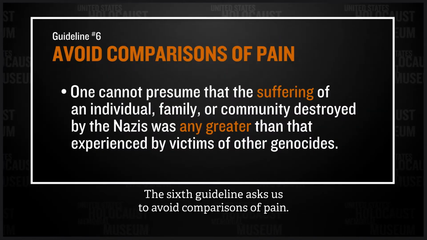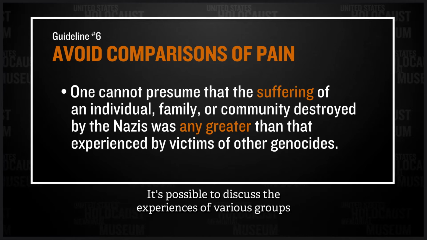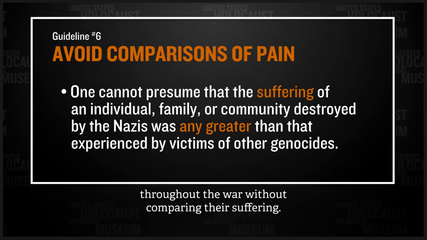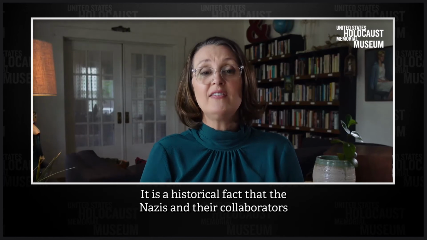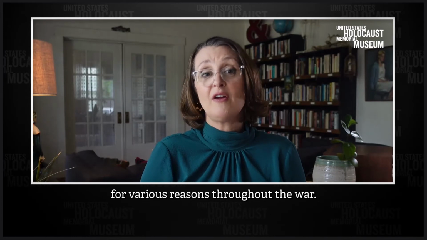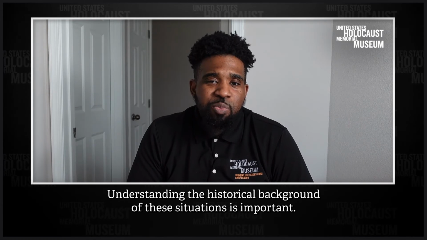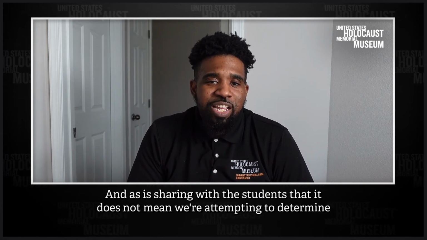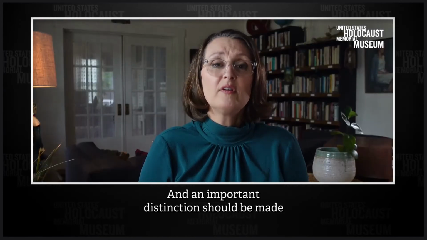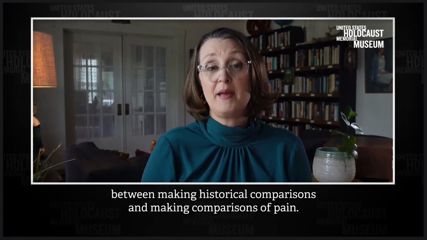The sixth guideline asks us to avoid comparisons of pain. That's right. It's possible to discuss the experiences of various groups throughout the war without comparing their suffering. It is a historical fact that the Nazis and their collaborators in countries all over Europe targeted different groups for various reasons throughout the war. Understanding the historical background of these situations is important. And so is sharing with the students that it does not mean we are attempting to determine whether one group suffered more than another. An important distinction should be made between making historical comparisons and making comparisons of pain.